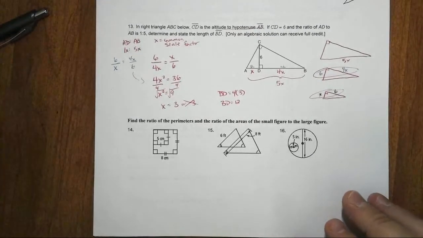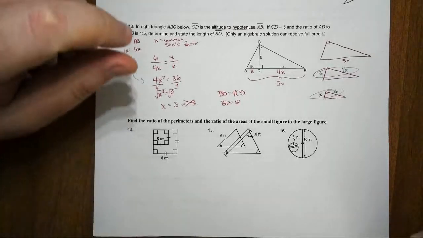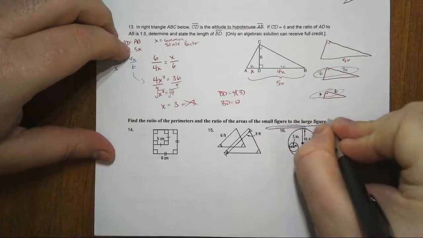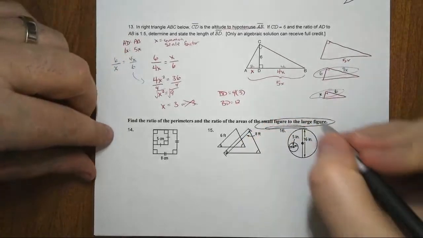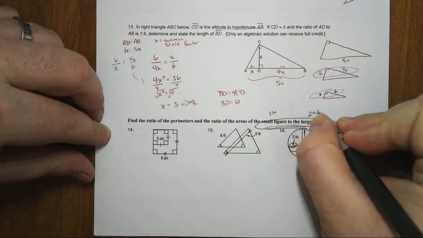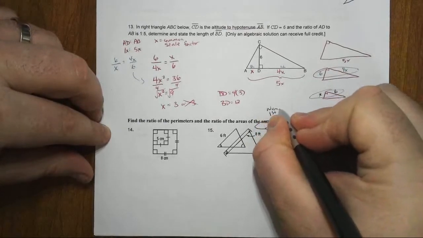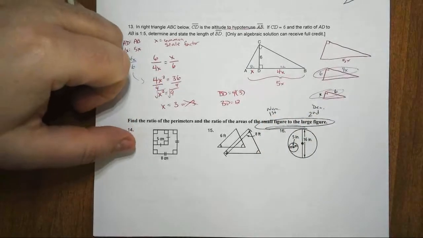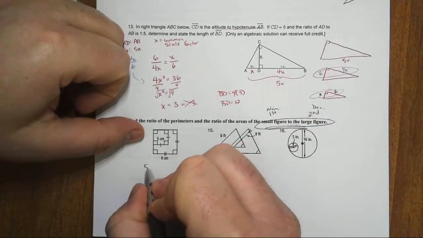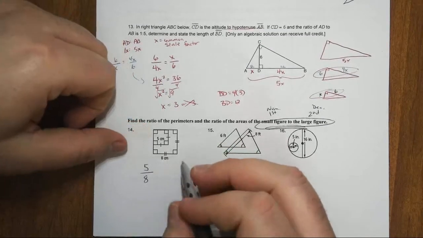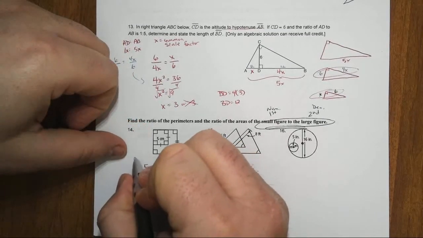Find the ratio of the perimeters and the ratio of the areas of the small figure to the large figure. This is important. It says small to large. So the small one has to go first. Okay. And then the second, this is the large is going second. Or in other words, this is the numerator, this is the denominator. Okay. So small is 5 centimeters. Large is 8. Make sure they're in the same units. Okay. This would be the ratio of the perimeters.